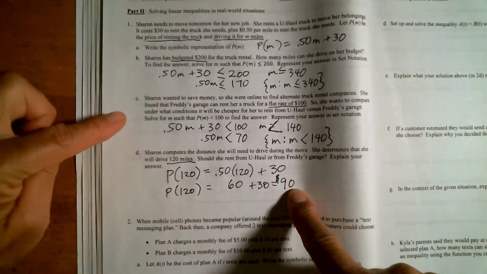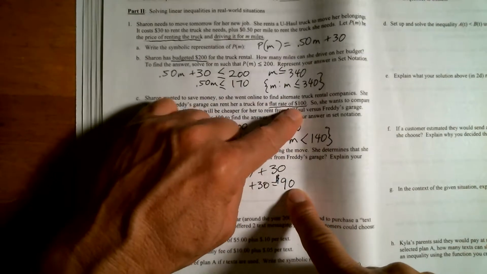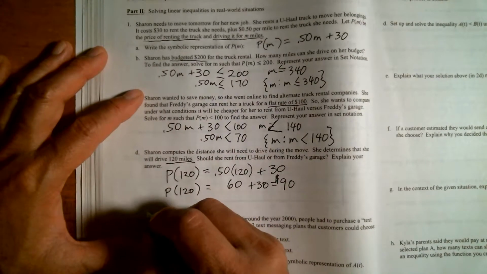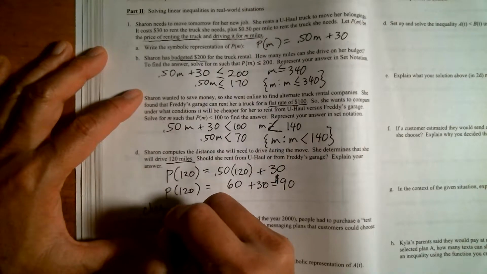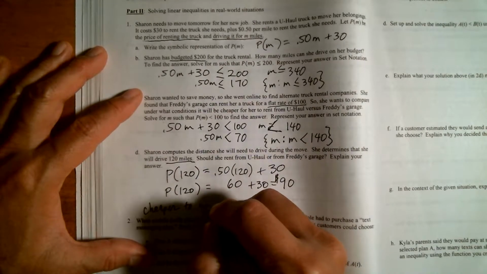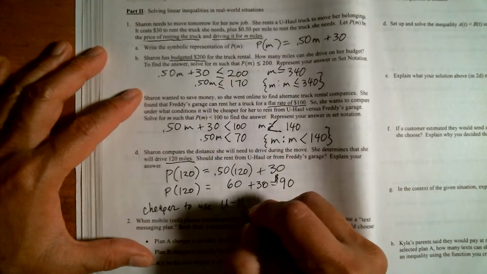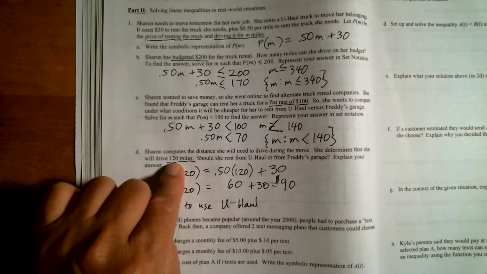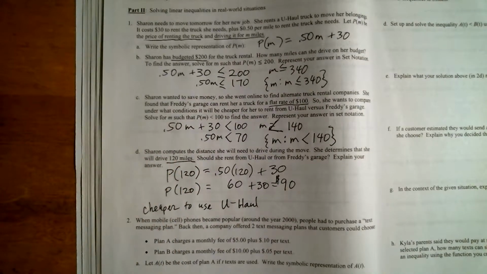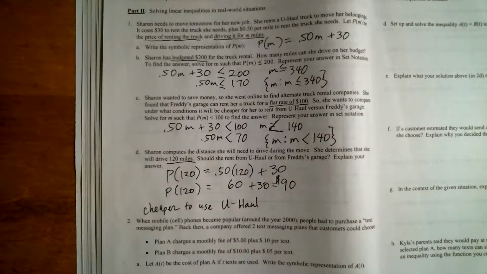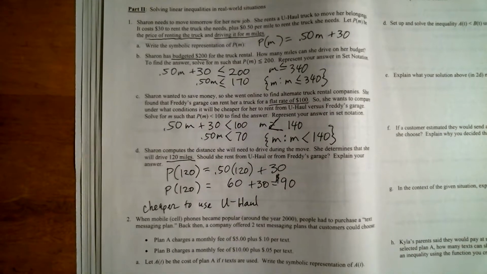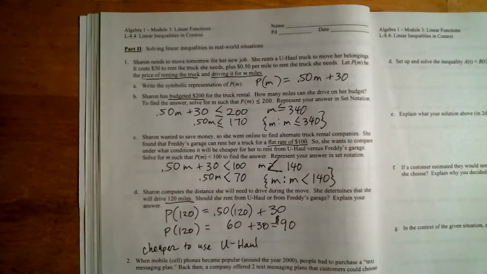If she uses Freddy's Garage, it'll cost her $100 flat fee. So it would be cheaper to use the U-Haul if she doesn't go over 120 miles. If she does, then she's going to pay more than $90. Okay? And who knows, Freddy's Garage might become the better buy. Who knows? Okay, so that is the problem for the evening, guys.